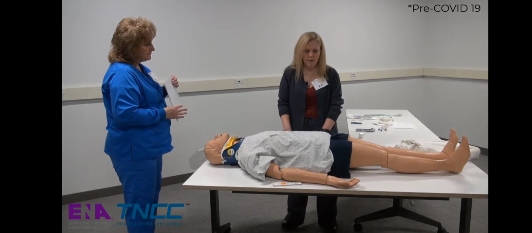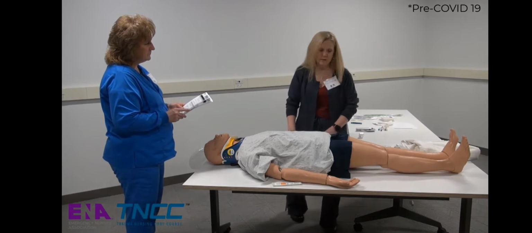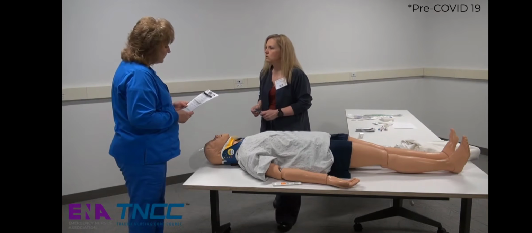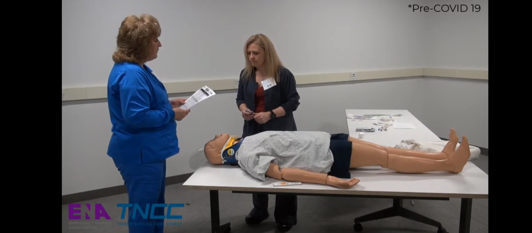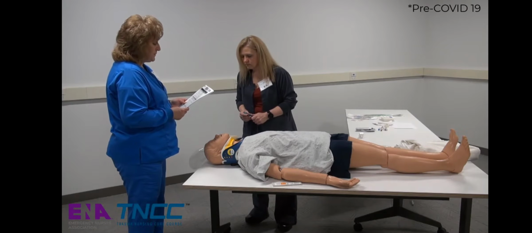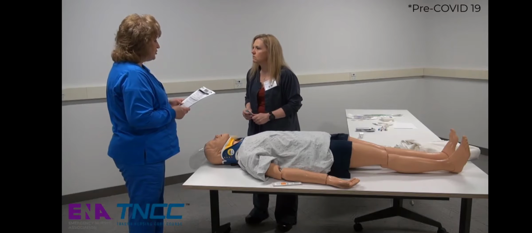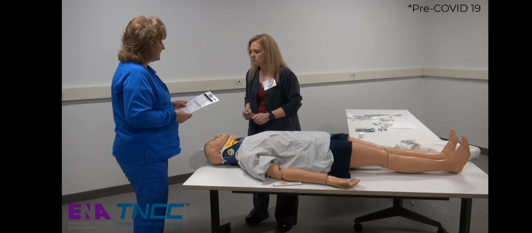All right, so we've addressed airway, breathing, and circulation. I'd like to move on to disability. What is his complete Glasgow coma score? So there is no eye opening, giving him a 1. There is no verbal response, giving him a 1. There is no motor response, giving him a 1, which is a total GCS of 3 following drug-assisted intubation.